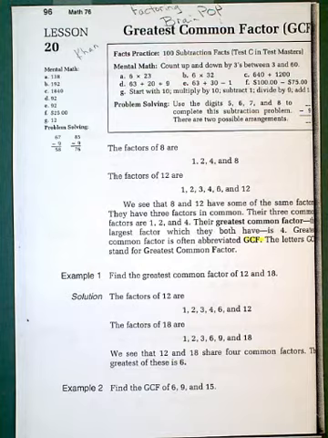Please remind me at some point to have you watch both the Brain Pop video and perhaps even the Khan Academy video on factoring and greatest common factors. Let's begin right away with just a few examples.